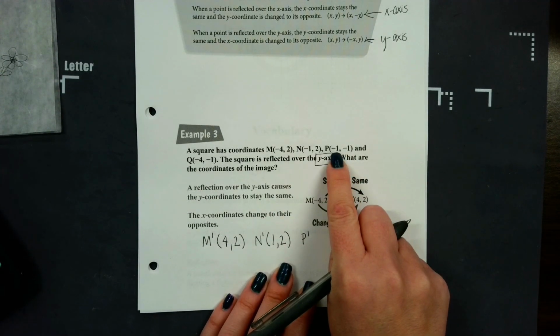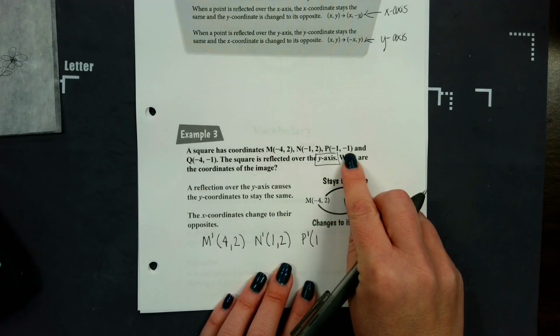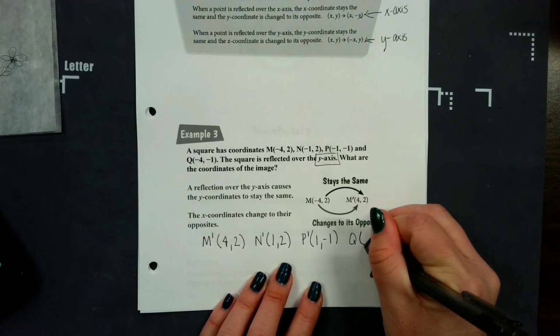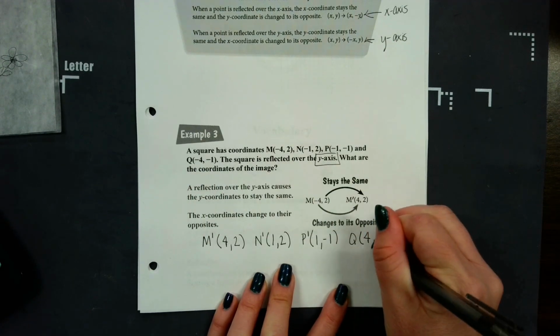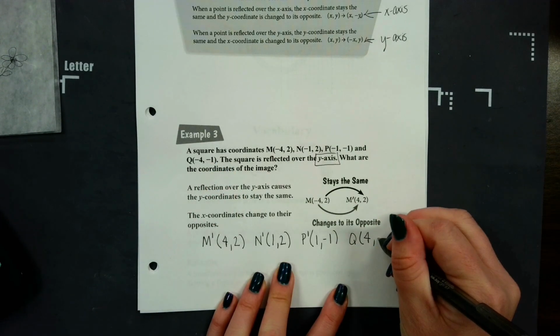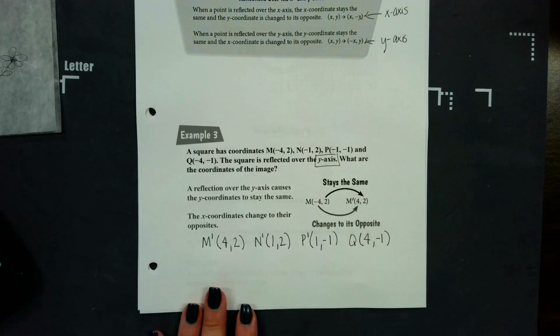What's happening to the negative 1? Going to a positive. Am I doing anything to this other negative 1? No. Q, what's happening to the negative 4? Positive 4. And am I doing anything to the negative 1? No. So these are my new coordinates.